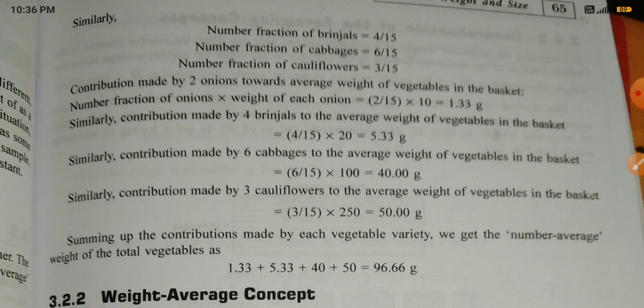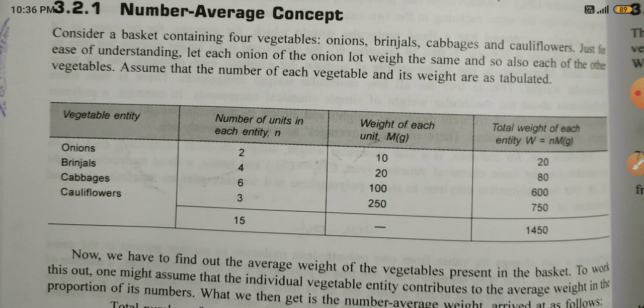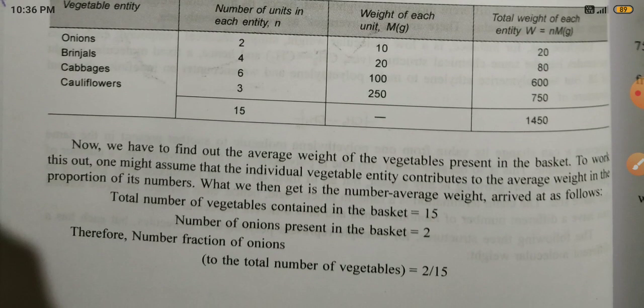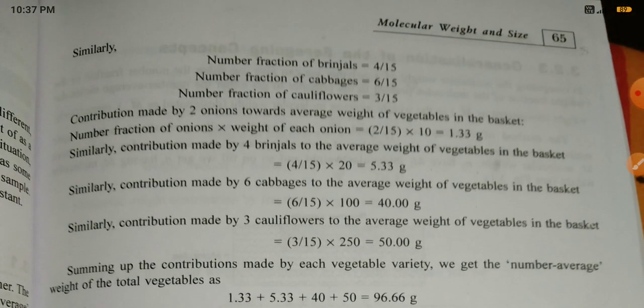Onions, 2 onions, and the weight of each onion is 10, so 2 by 15 multiplied by 10 is equal to 1.3 grams.